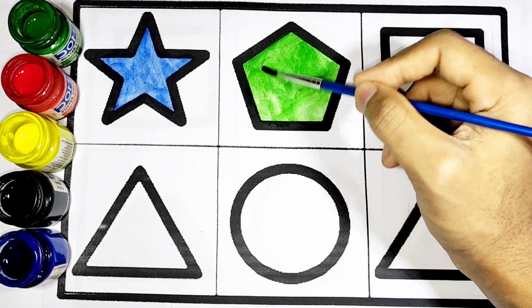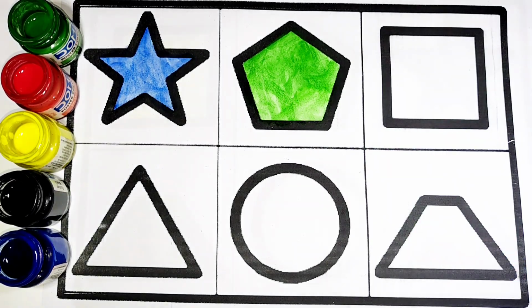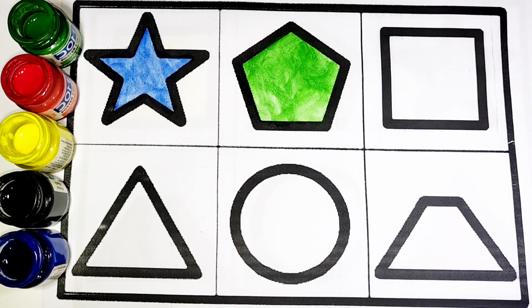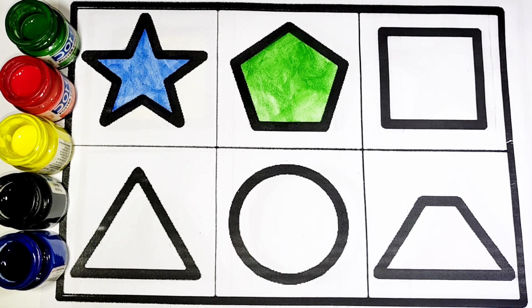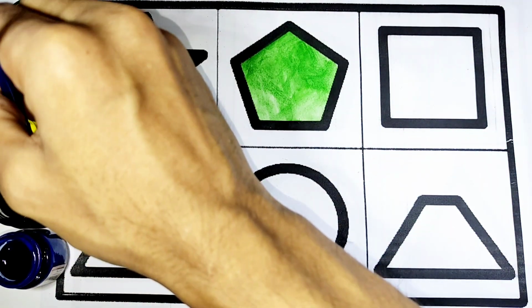The shape of pentagon. The next one is square. Now we are coloring the shape of square. Kids, now we're using yellow color.